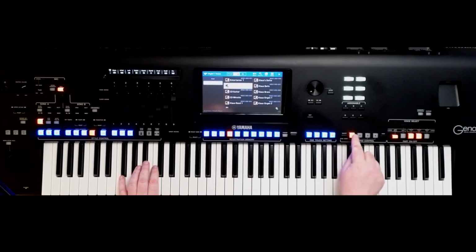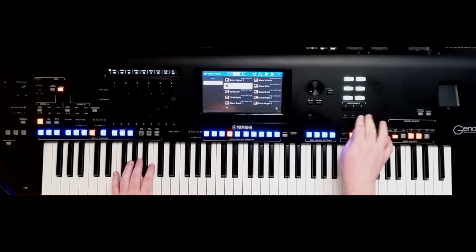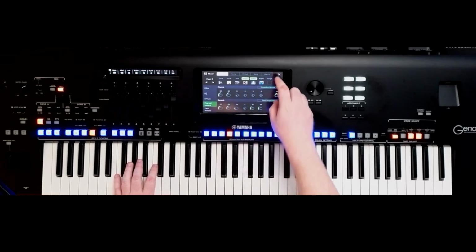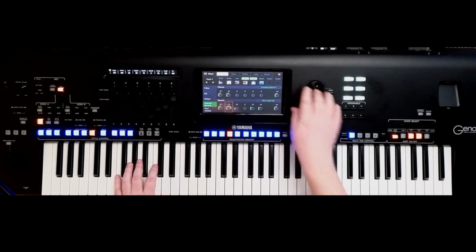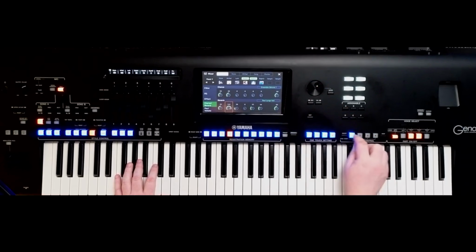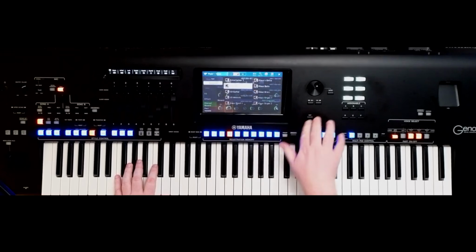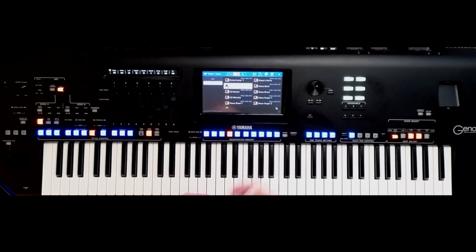And on my multipad, I've now got this. And if I go into my reverb effect and go to multipad, I can increase the reverb on that. There we go. Right, so now we've got this German Schlager hit.